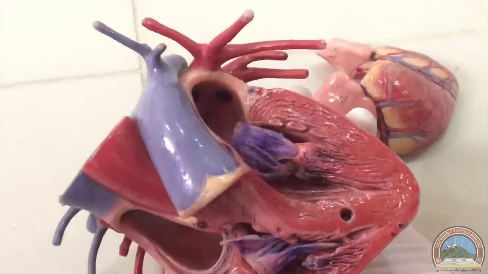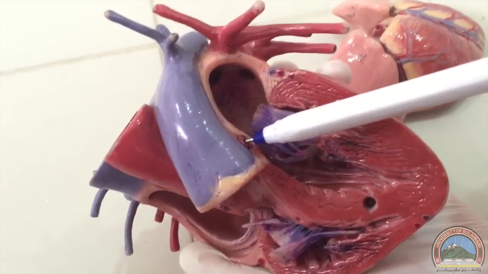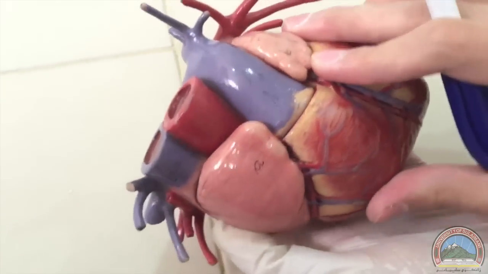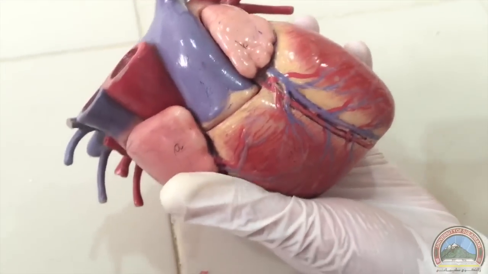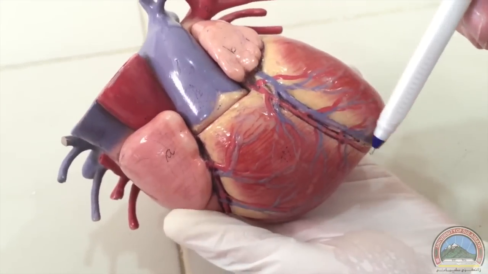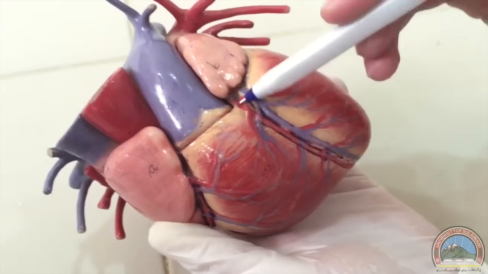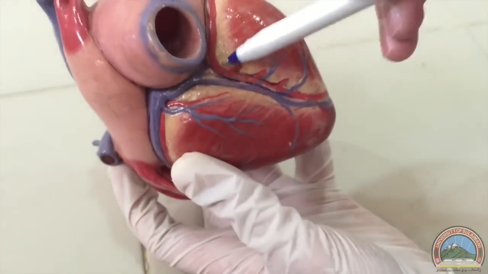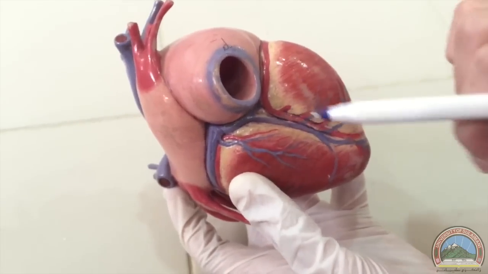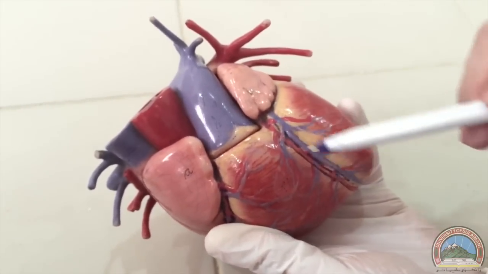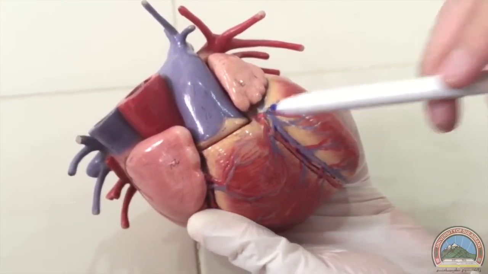As we said, this is the left coronary artery. It has a very short trunk, and it will very soon divide into two branches, or actually more than two, but anyways, this is the anterior interventricular descending artery. It is very important to know that the posterior interventricular descending artery is a branch of the right coronary artery. The anterior interventricular descending artery is a branch of the left coronary artery.